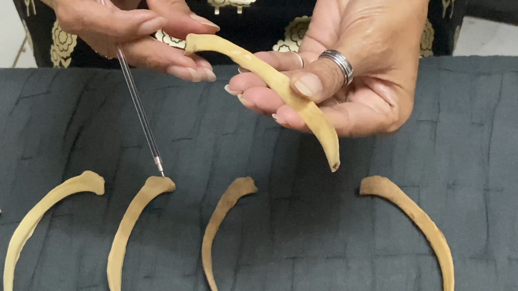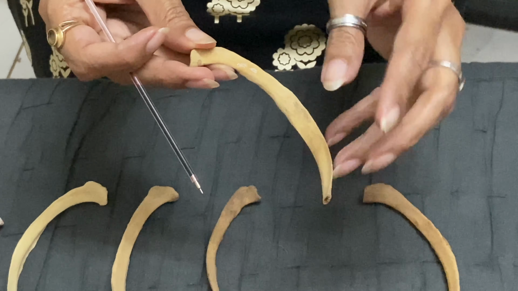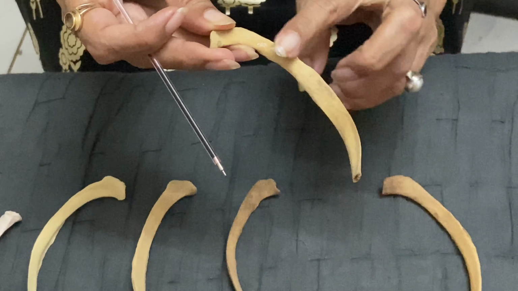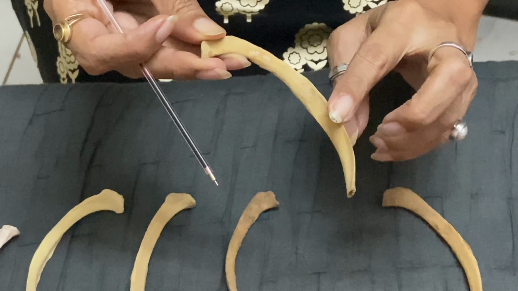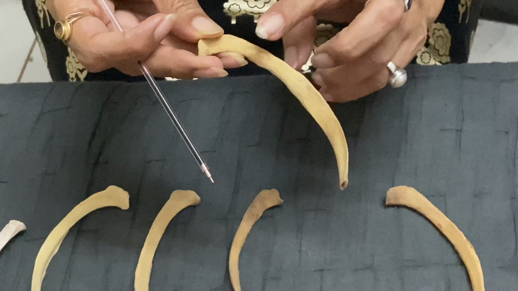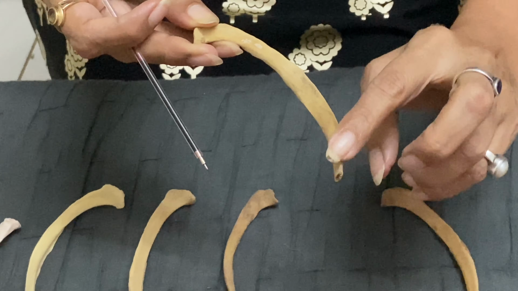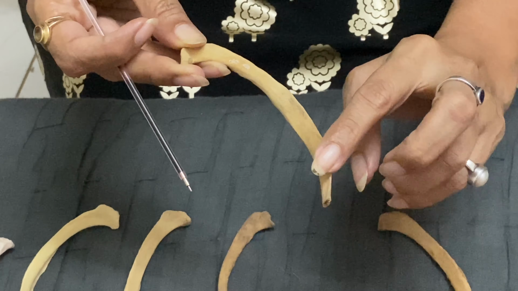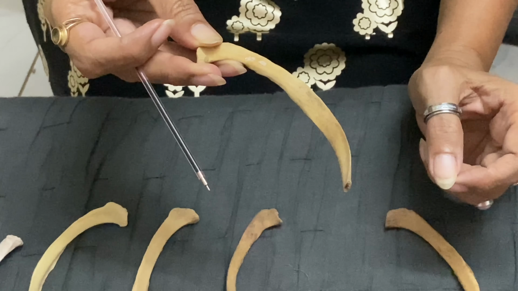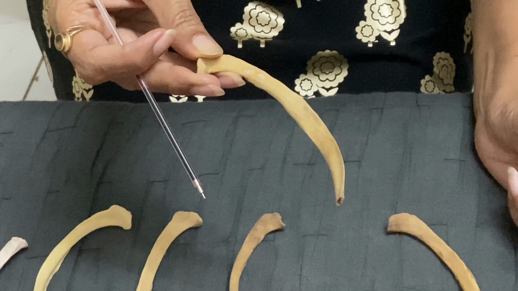The internal intercostal muscle is attached to the upper border of the middle half of the shaft, while the diaphragm arises from the upper part of the anterior one-fourth of the shaft. These are the attachments on the inner surface.